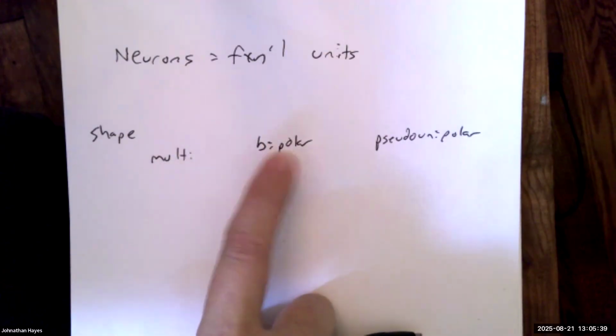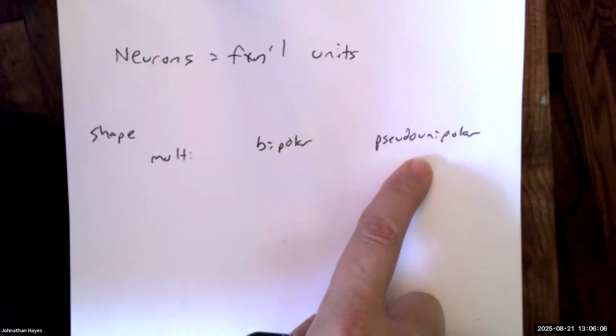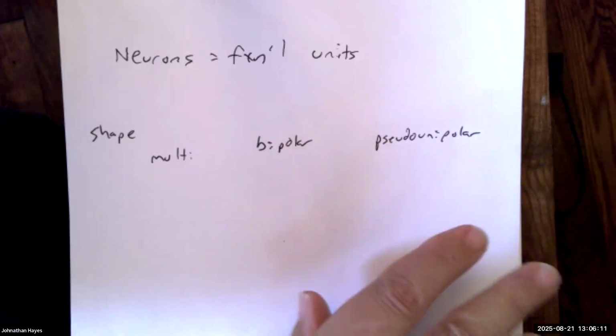Bipolar neurons are going to be found usually around areas of special senses. That's where they're most famously located. So you'll have bipolar neurons attached to taste buds. You have bipolar neurons that help make up the retina of the eye. You have bipolar neurons that are in the cochlea of the ear. So they're receiving some type of special senses. At least that's the main thing we associate those with. And then the pseudo-unipolar neurons are the ones that are found in what's called the dorsal root ganglion. And all that's in the notes.